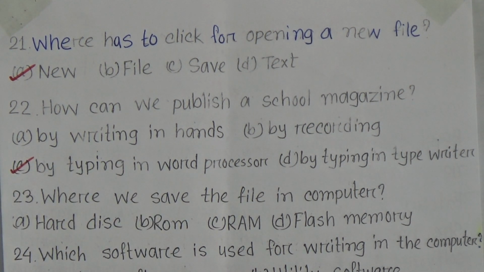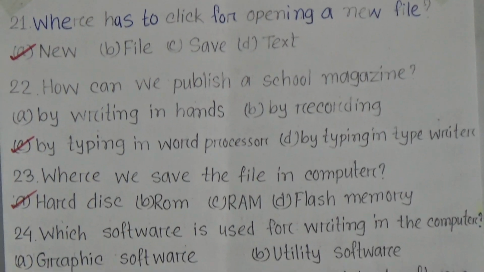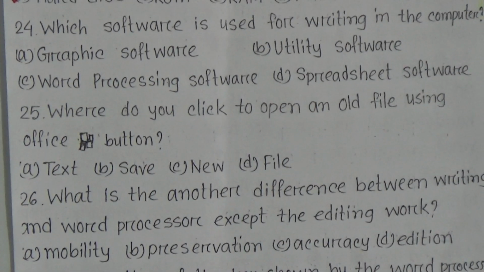Now number 23, where do we save the file in computer? Options are hard disk, ROM, RAM, flash memory. Okay, I hope you can guess. It will be option A, hard disk. So in hard disk, we can save the file in computer.